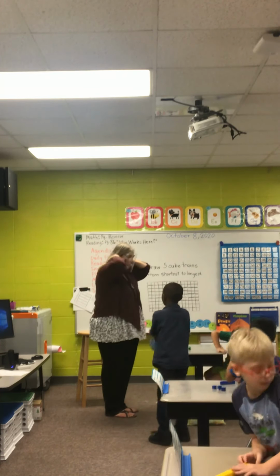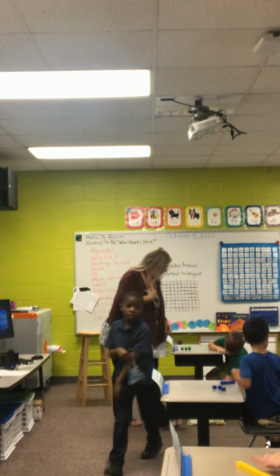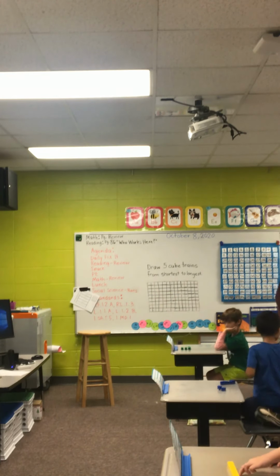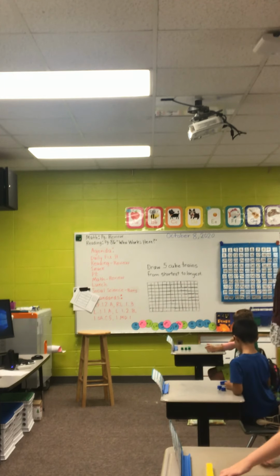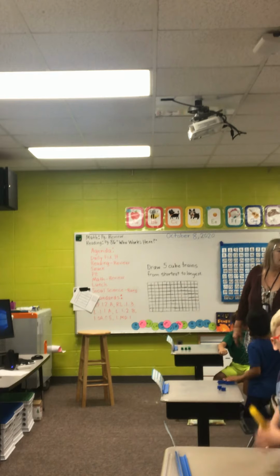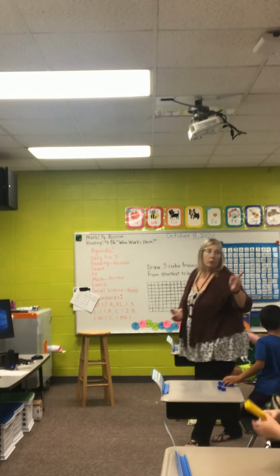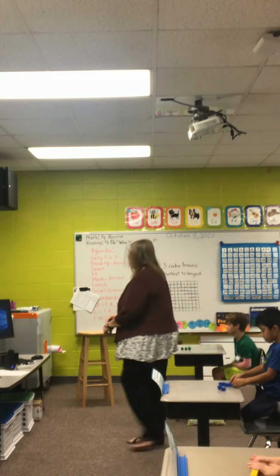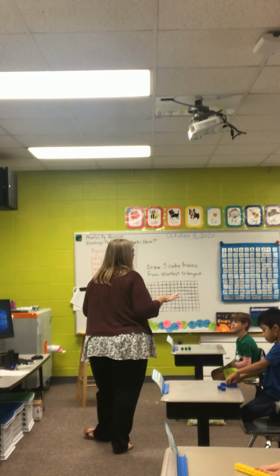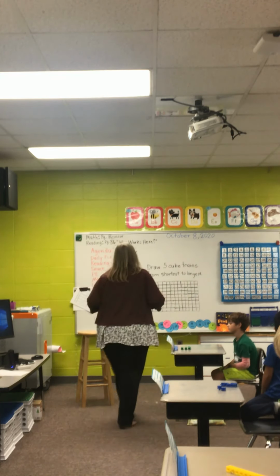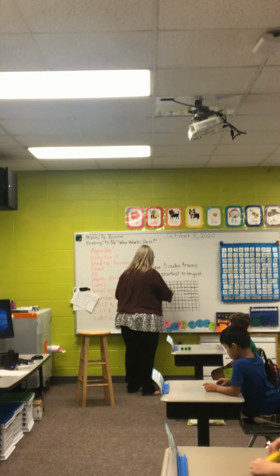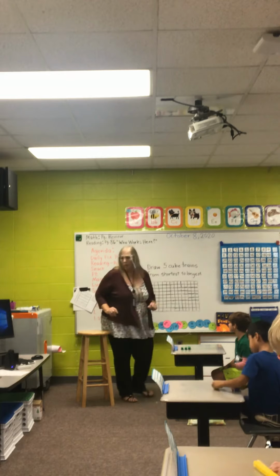Yeah, like your paper scraps. That's what we've been doing with the paper scraps. Very good. Now we're doing it with our cubes, yes. So I want you to think about a way that you could make 2 more and then draw it on here. So I'm going to show you.